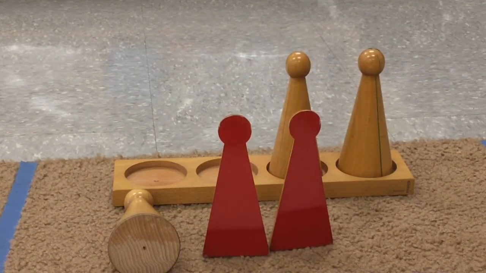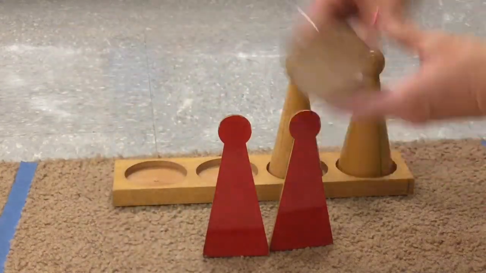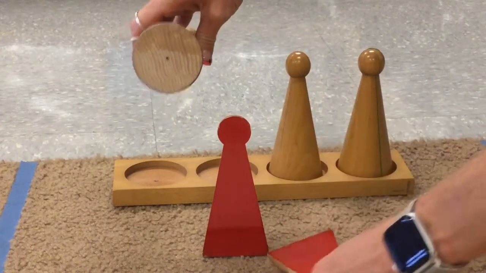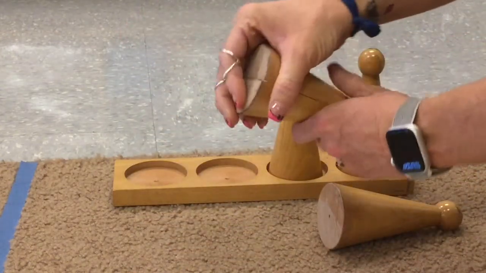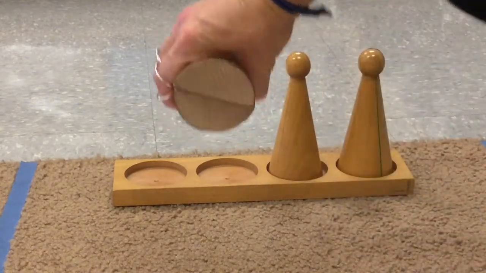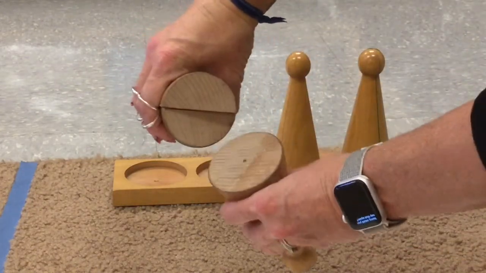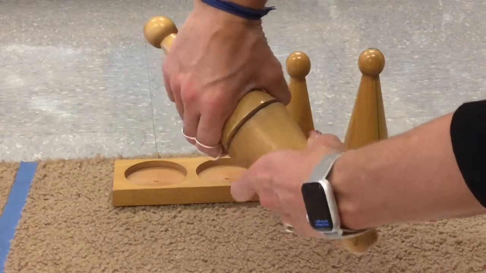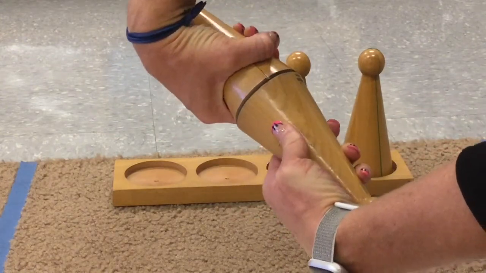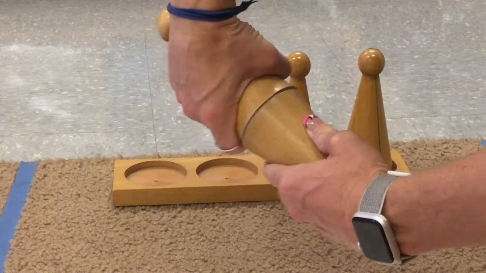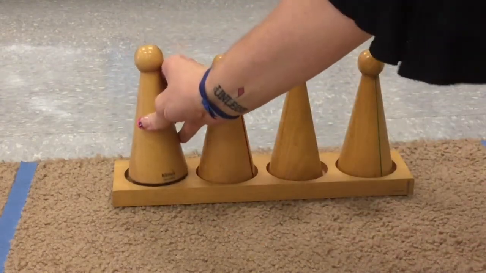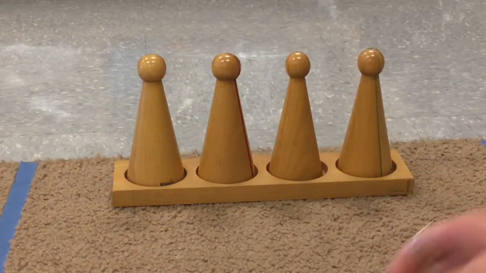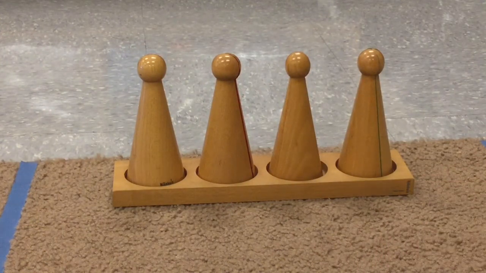Now watch what happens when I put the two halves together. Here are my two halves. They match perfectly with my one whole because they're the same. It's just that that whole was cut into two pieces.